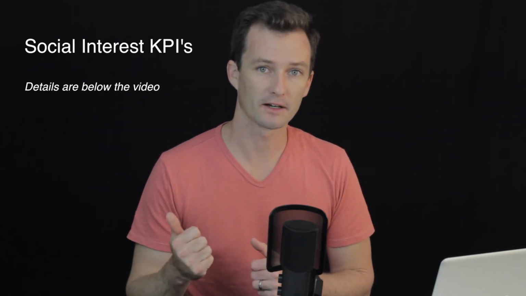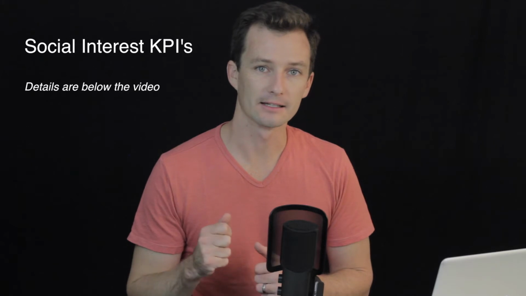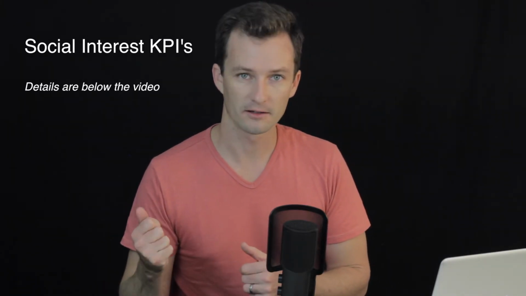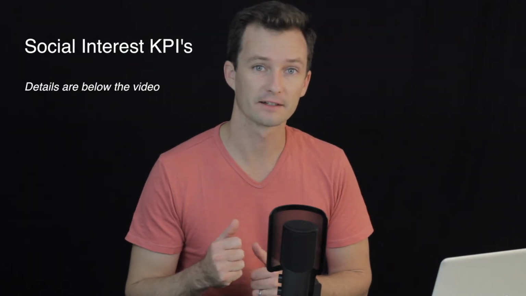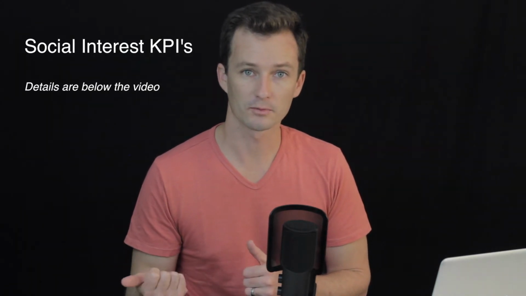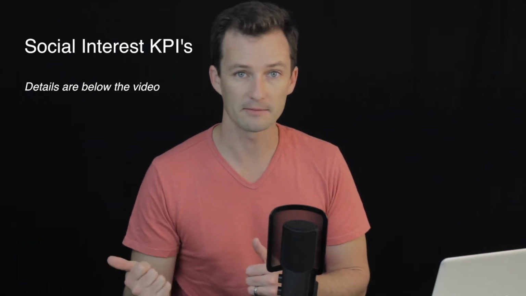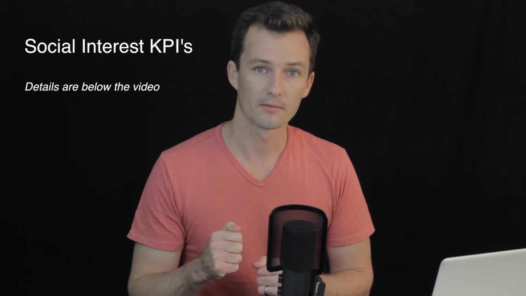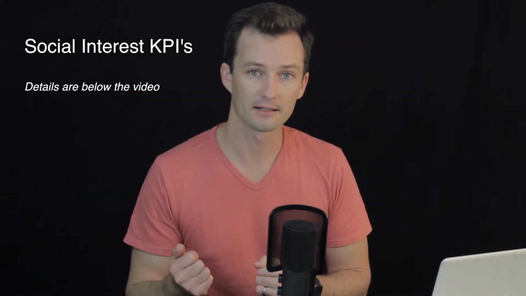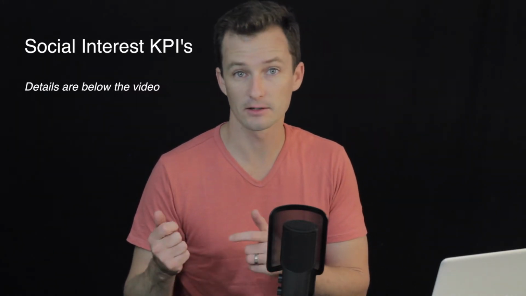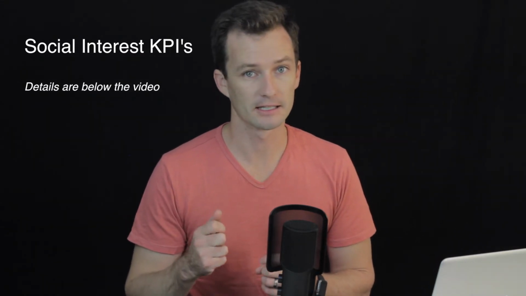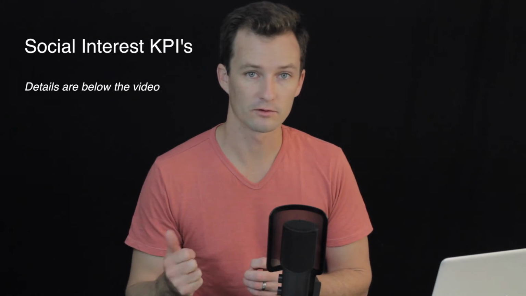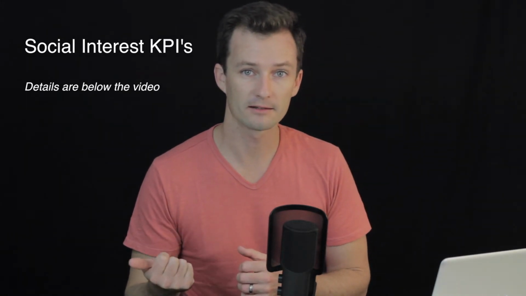Middle of the funnel KPIs: shareability to social platforms, clickability from social platforms, clickability from emailers, lead generation from gated content. Bottom of the funnel KPIs: conversion, sales or leads, clickability from social platforms, shareability on social platforms, clickability from emailers.